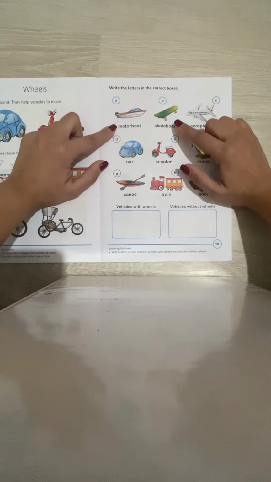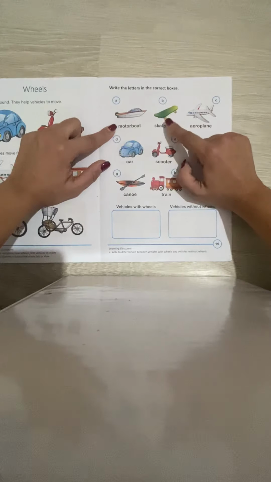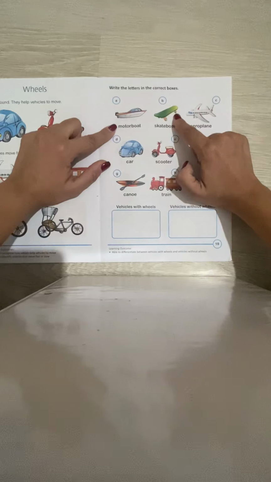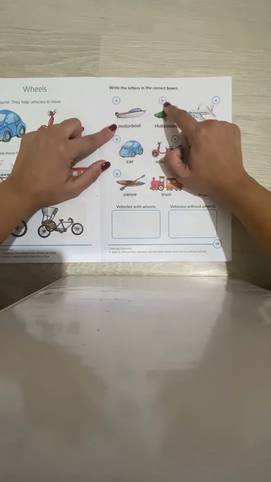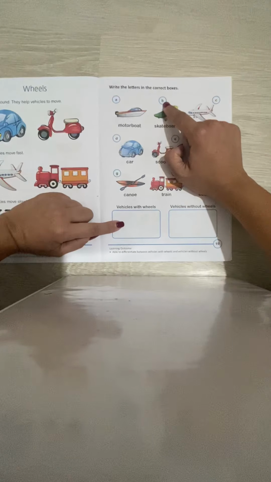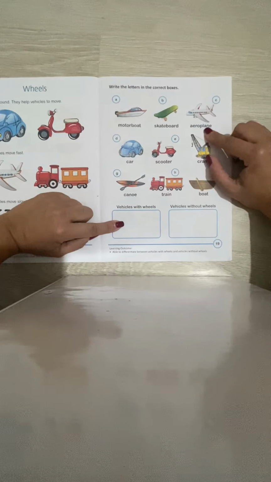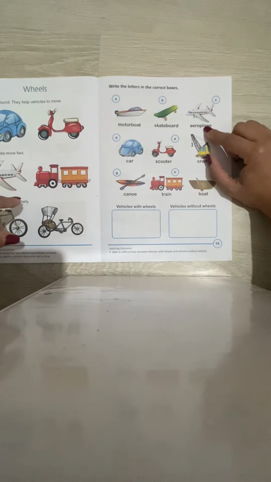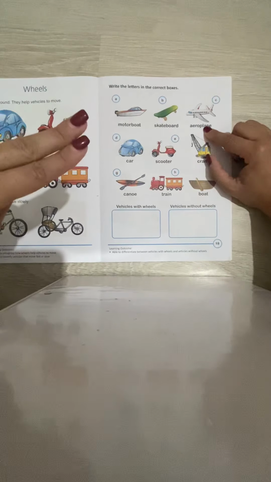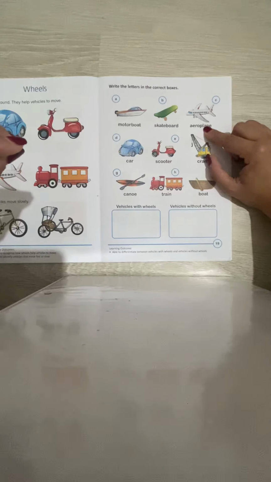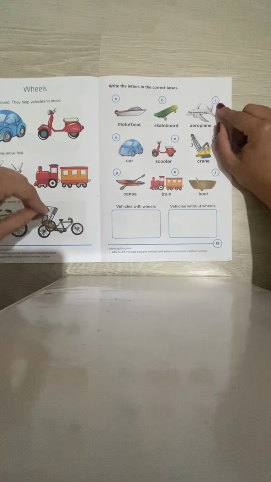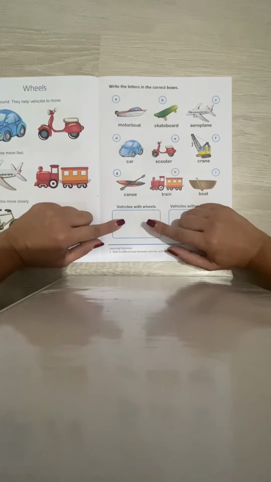Now let's go to the next one. I have a skateboard. Does a skateboard have wheels? Yes, it does have wheels. So let's write letter B in this box here. Now let's look at the airplane. Do airplanes have wheels? Yes, it does. It has two small wheels. So I'm going to write letter C in the vehicles with wheels.